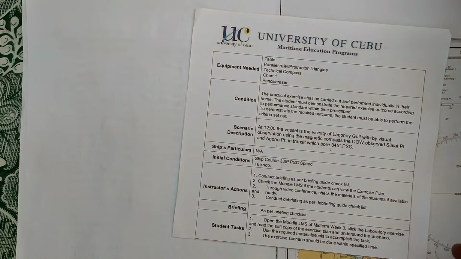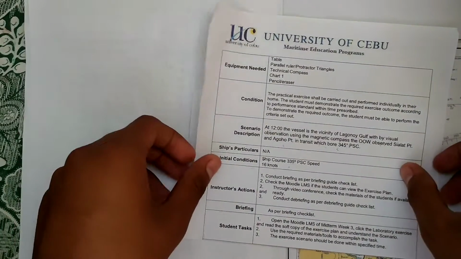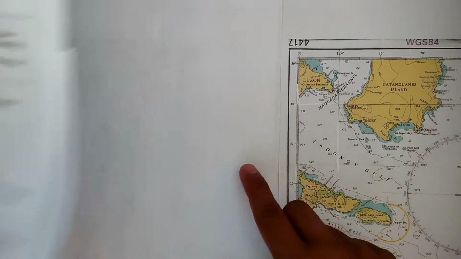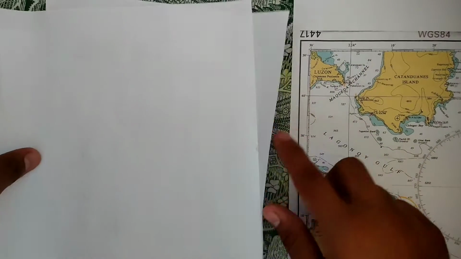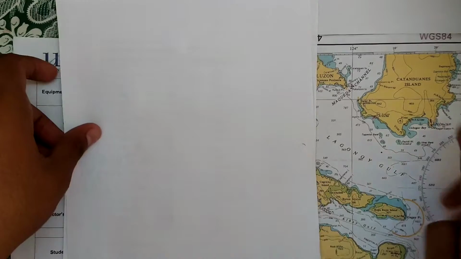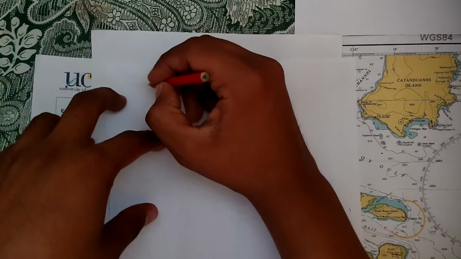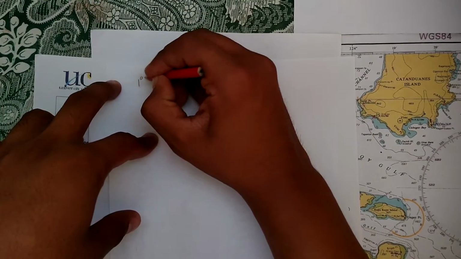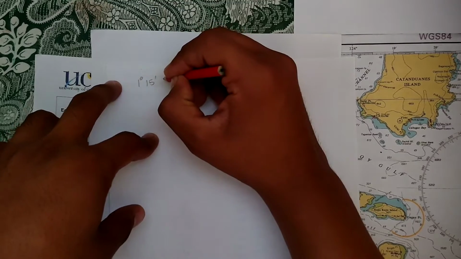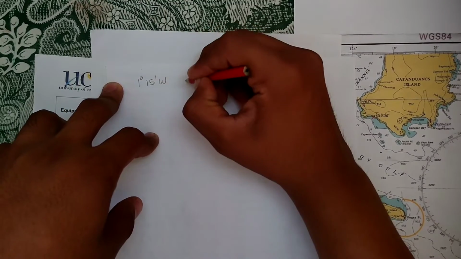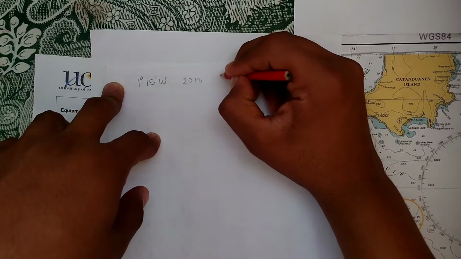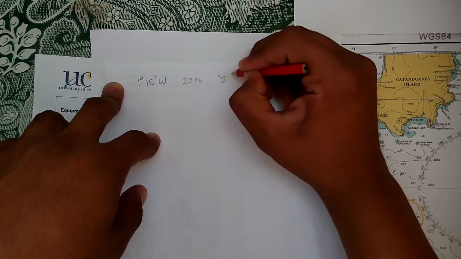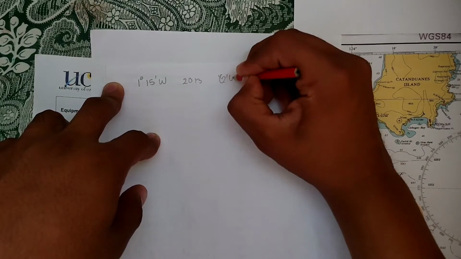So the first thing we will do is update our variation from our chart. So we are using Luzon chart. So we have here a variation of 1 degree 15 minutes. So 1 degree 15 minutes west for the year of 2013, and every year will change by 2 minutes west.